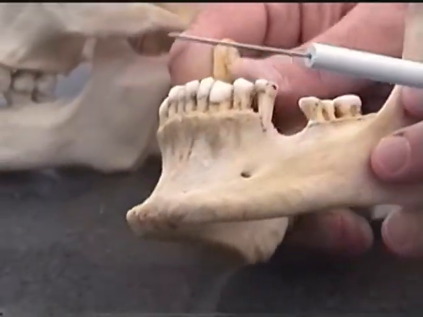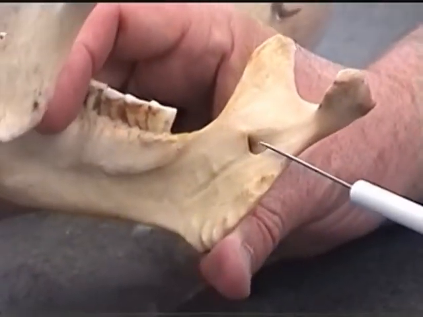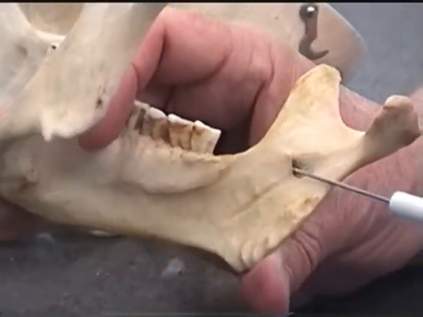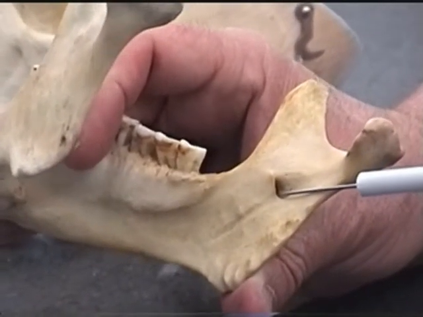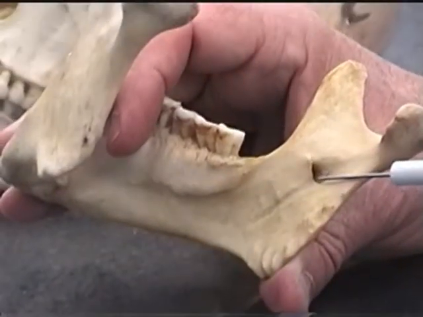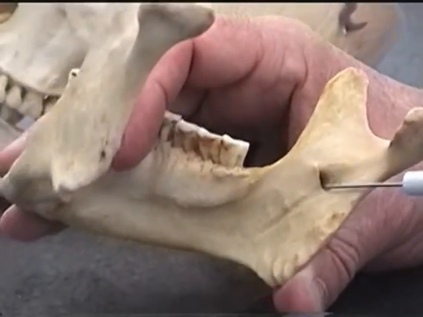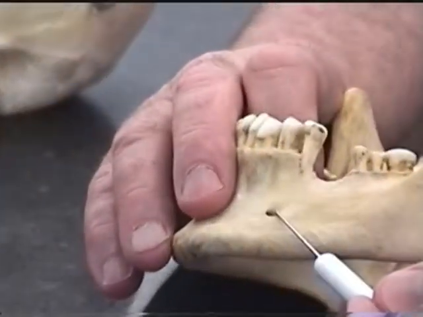Now, if we rotate it so that you can actually see the inside of the ramus, then we also have a large opening here, and this opening that the pointer is passing in is the mandibular foramen. So the mandibular foramen is on the inside of the ramus, and the mental foramen is on the outside of the body.